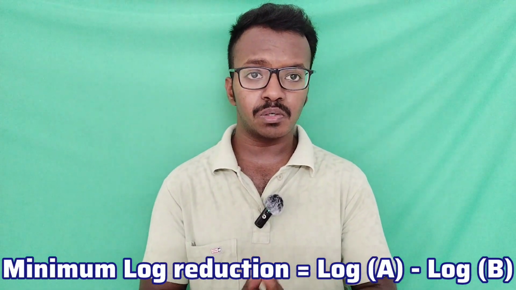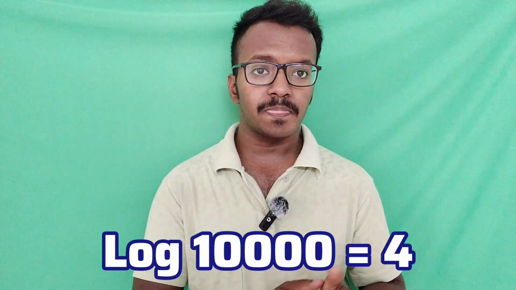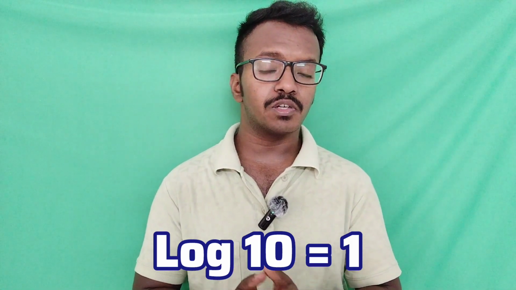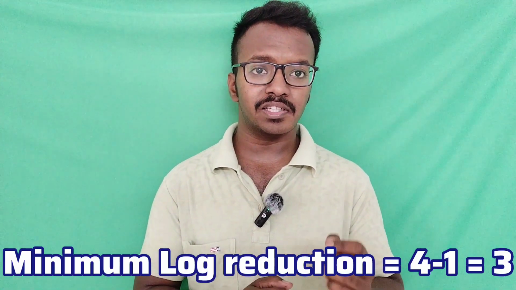And the other formula, minimum log reduction, is equal to log A minus log B, meaning log 10,000 minus log 10. Log 10,000 is equal to 4, log 10 is equal to 1. So 4 minus 1 is 3. Finally, we got the required log reduction of 3. The endotoxin challenge study meets the challenge requirement.